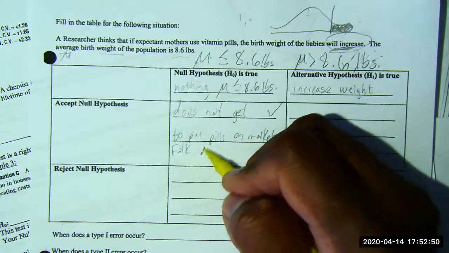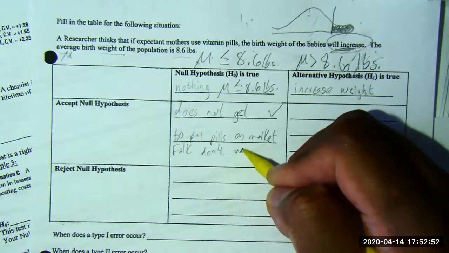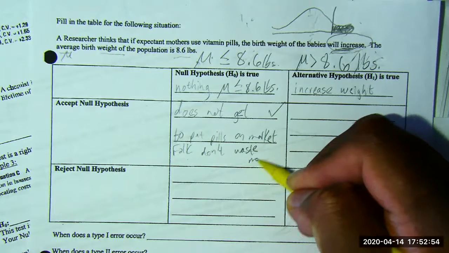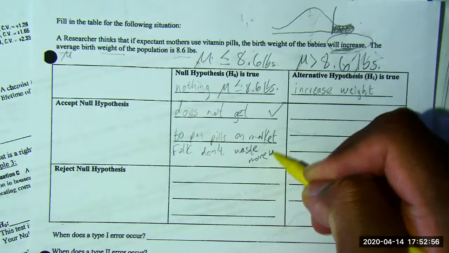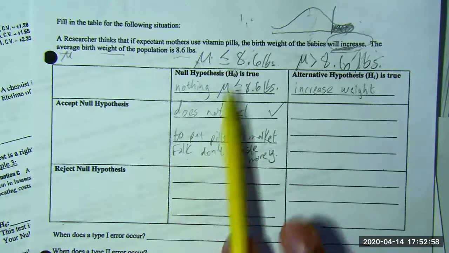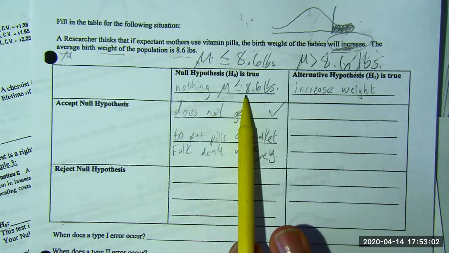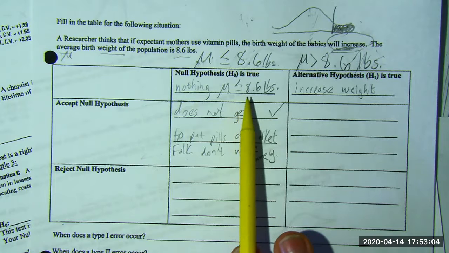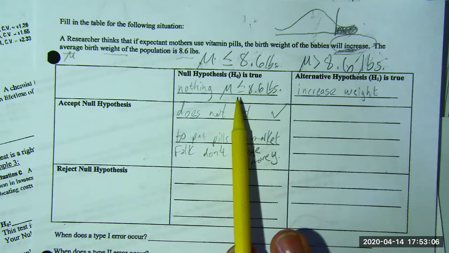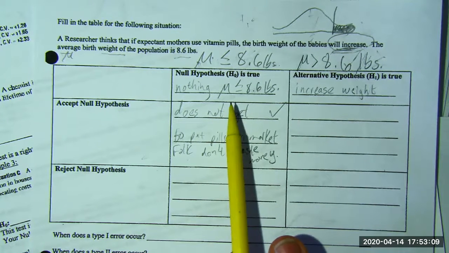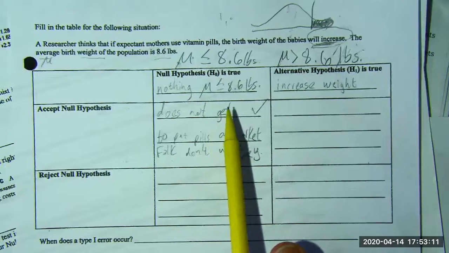Folk don't waste money. But that's the right decision in this case, because if the null hypothesis is true, that means we ran the research and the average baby weight was not greater than 8.6 pounds. It was just normal. They might as well have just been taking sugar pills or doing nothing.